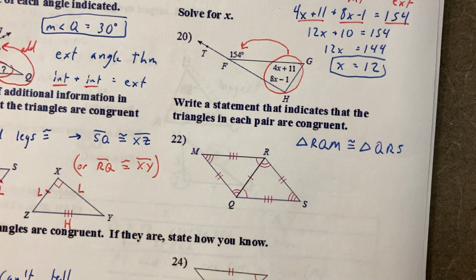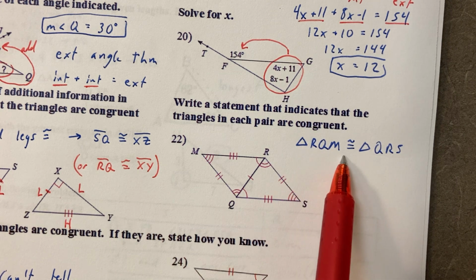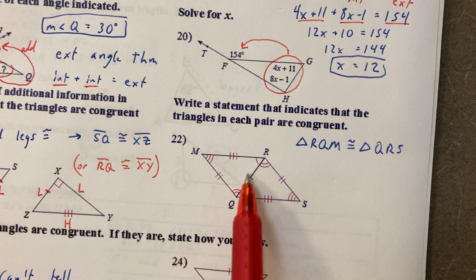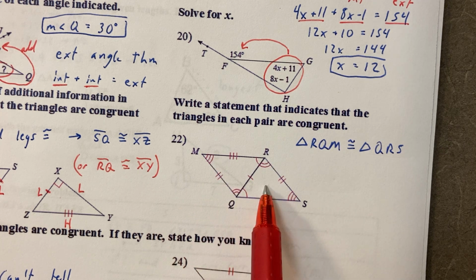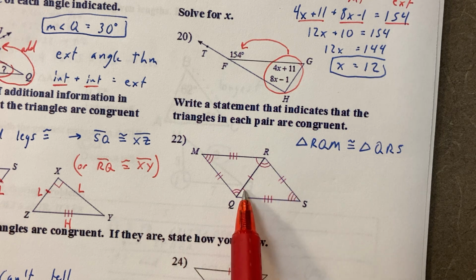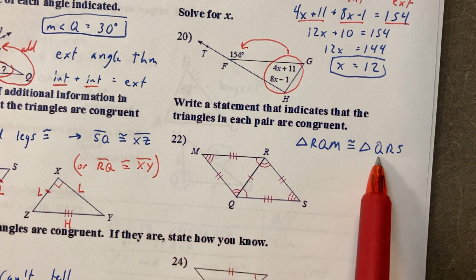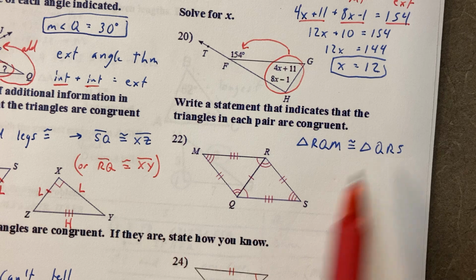The next one, there are multiple answers to this, but this is just one of them. If I start with RQM, I like to just do 1 mark, 2 mark, 3 mark in the triangle. Then this triangle would be 1 mark, 2 mark, 3 mark. That would be QRS. So RQM would match up with QRS.